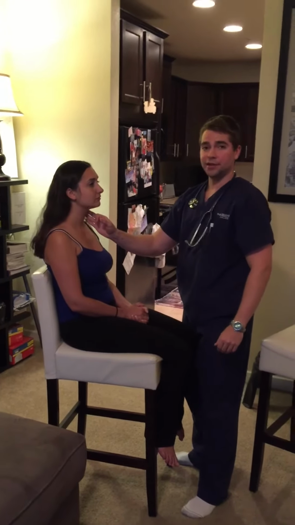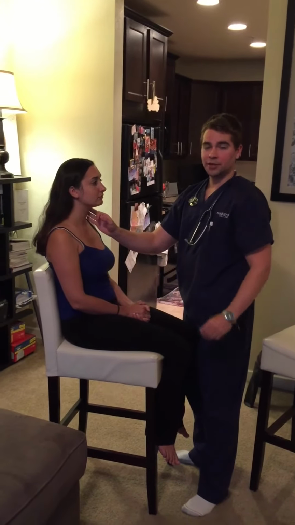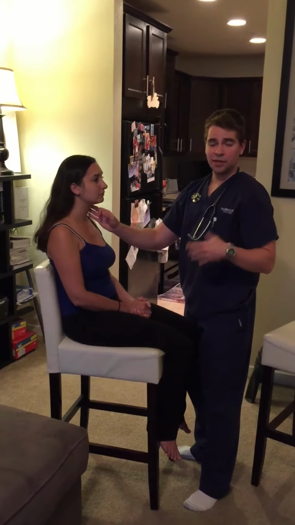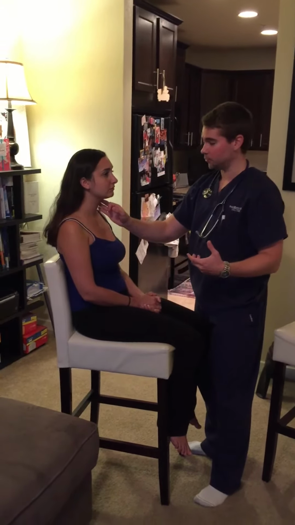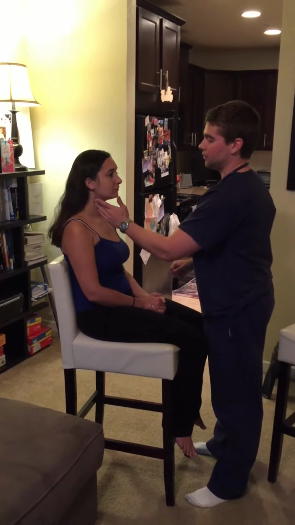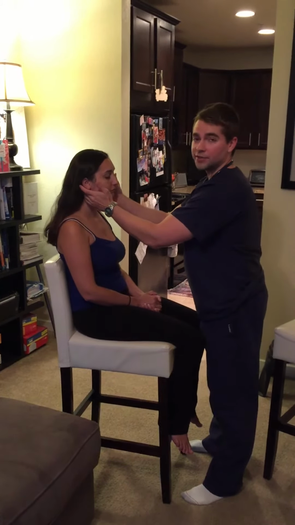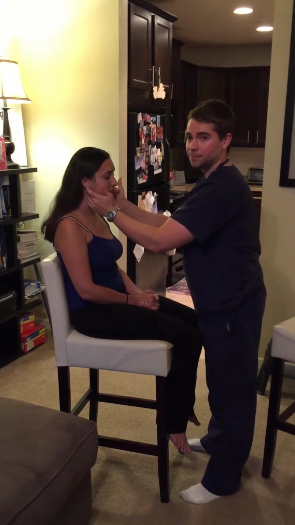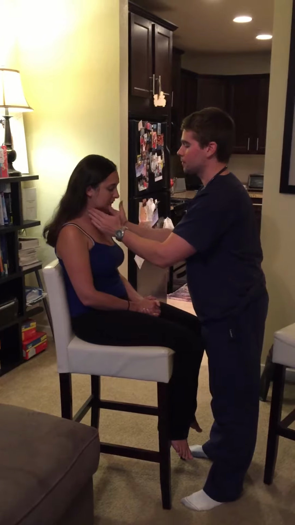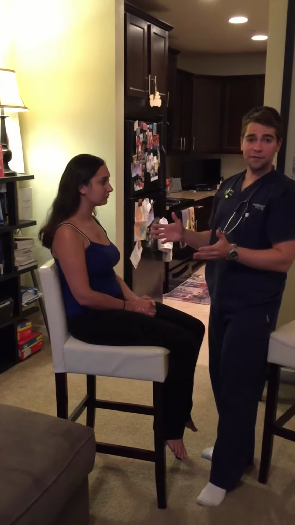I'm going to assess her carotid artery. This is the only artery that we don't assess and palpate bilaterally, because we can cut off circulation and put her to sleep, which we do not want. All right, so we're going to assess that unilaterally. And I'm just going to assess and palpate her lymph nodes, any kind of swelling. Okay, and that'll be it for the neck area.